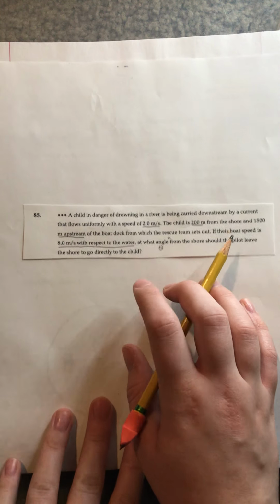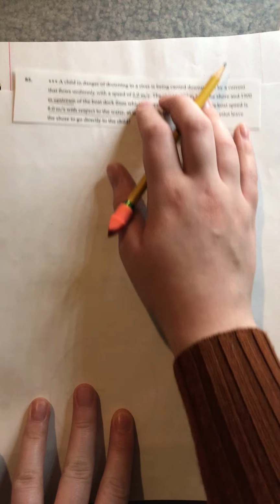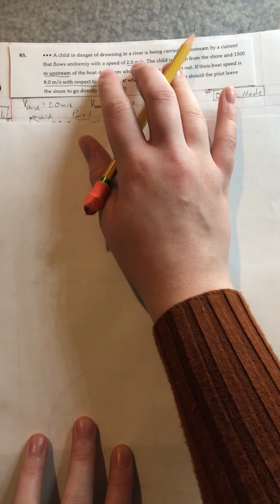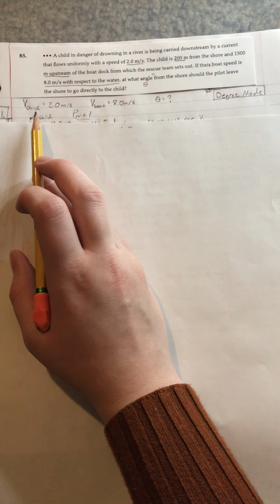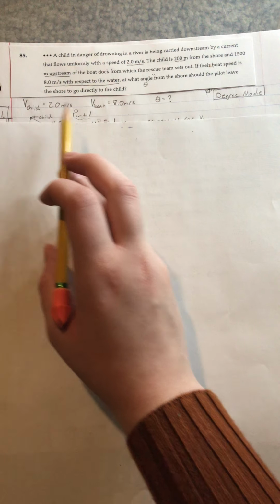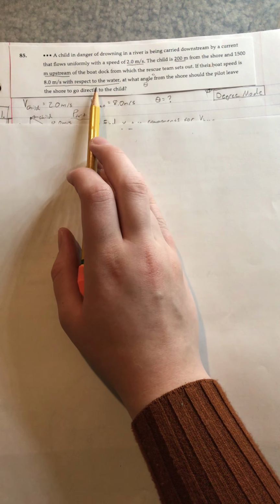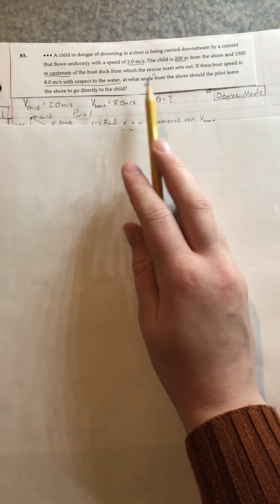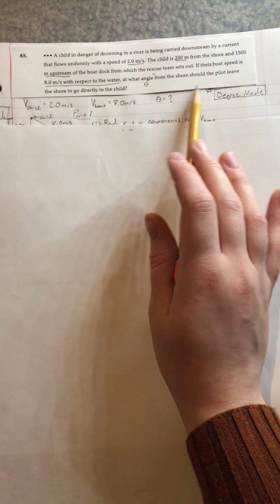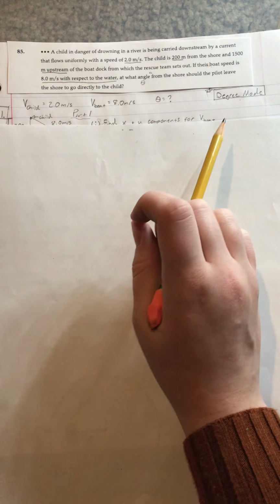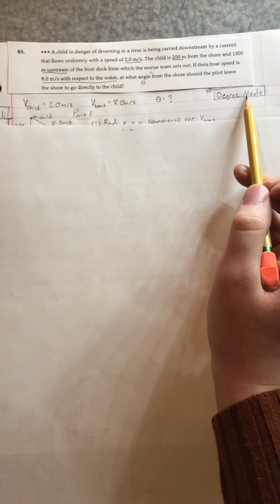Okay, so this problem is going to be in a couple different parts. We're going to start with, first of all, just what we know. We know the velocity of the child is 2.0 meters per second, and we know that the velocity of the boat with respect to the water is 8.0 meters per second. And we're trying to find some angle theta that the pilot needs to use to leave the shore to intercept the child. And so make sure your calculators are in degree mode for this section.